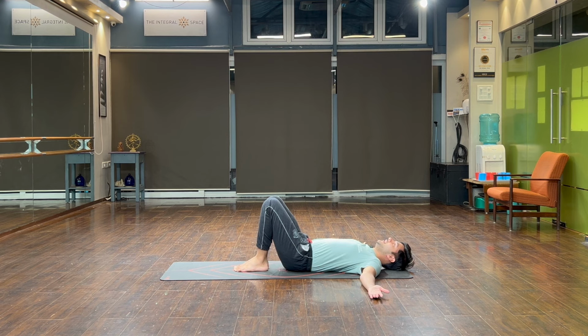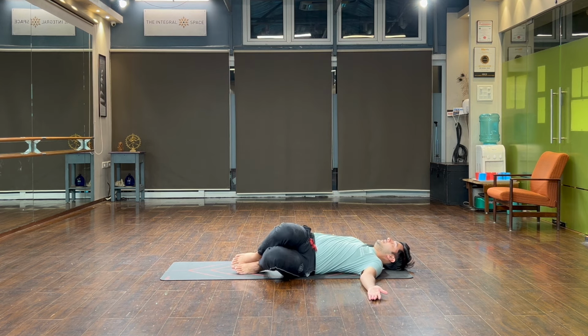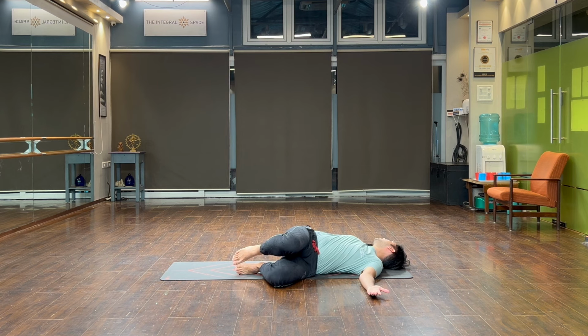Alright? And now you're going to feel an excellent twist in your trunk, in your upper body frame, and it's going to be really amazing for the oblique muscles and for any locks and blocks to get released in that area. Alright, so now take both your knees to the left side like I am, and take your face to the right side like I have.